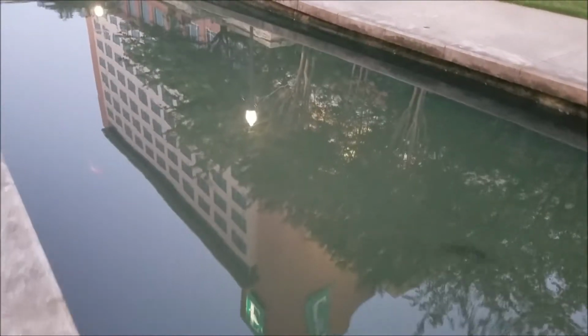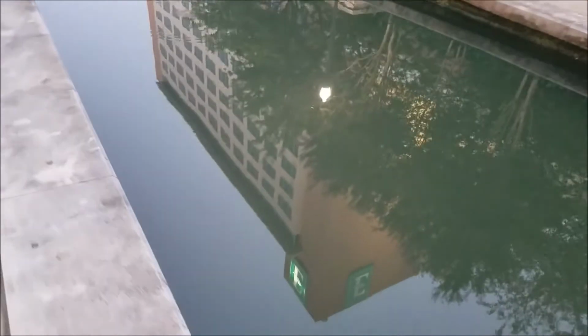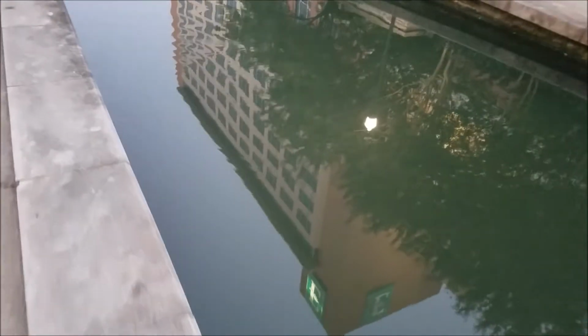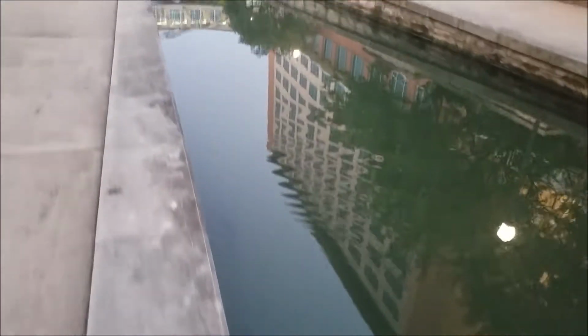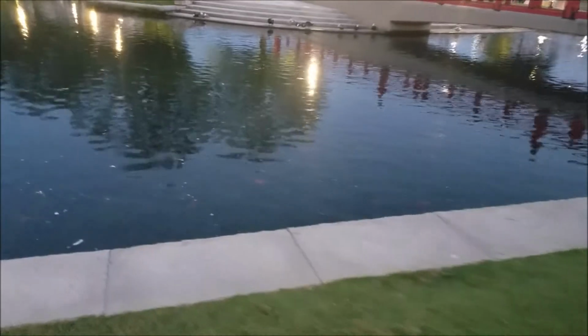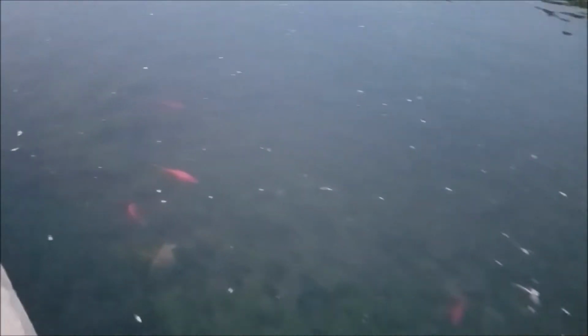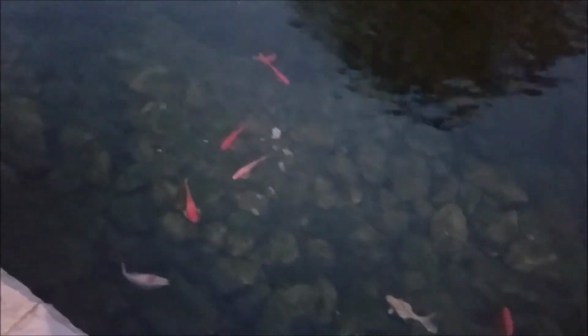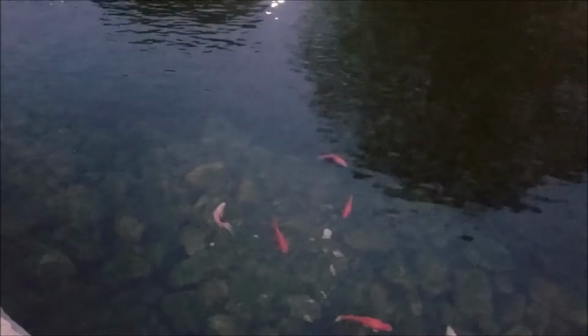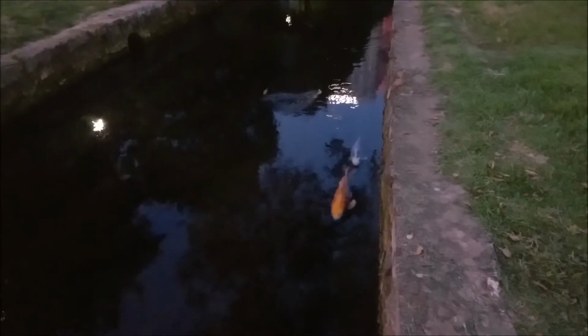This stretch of the canal doesn't have many koi. Notice how there are a lot more fish over here in the pond. Some more. And some more fish. And there are some more fish in what used to be a canal.